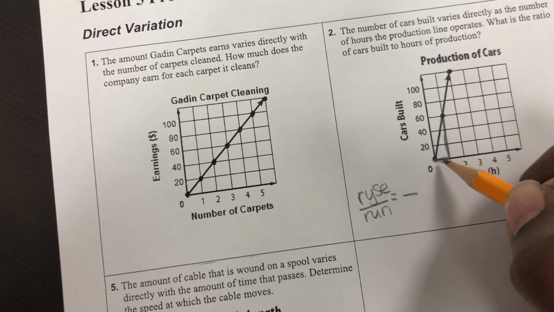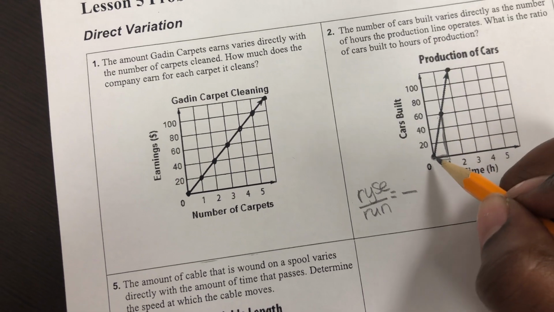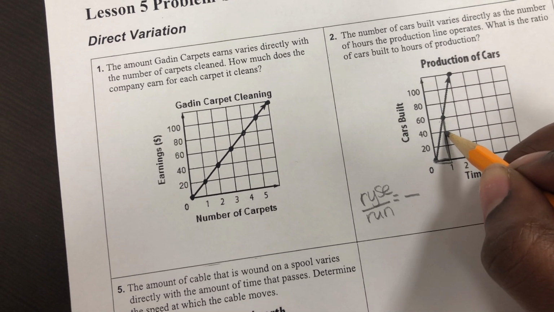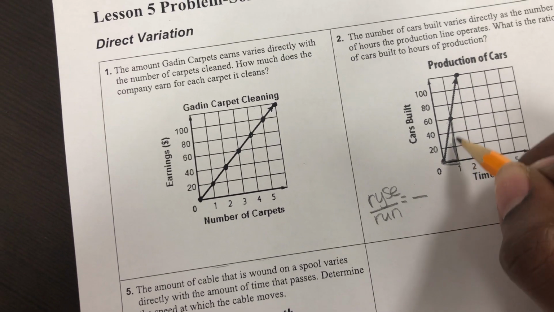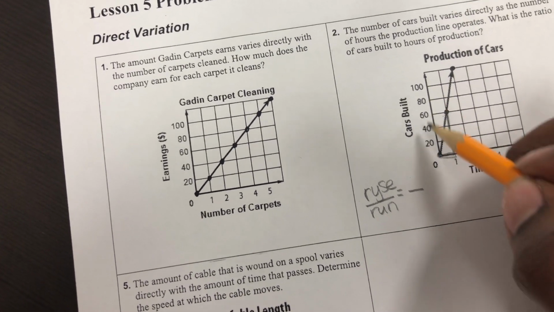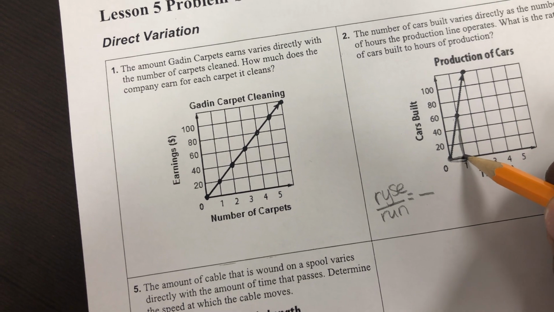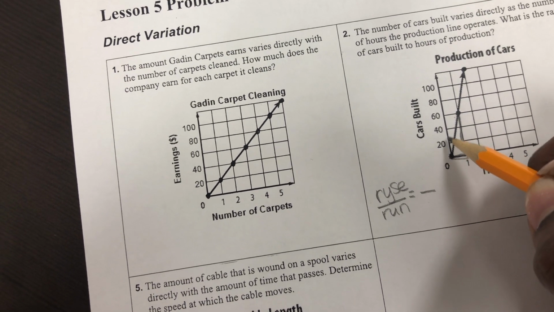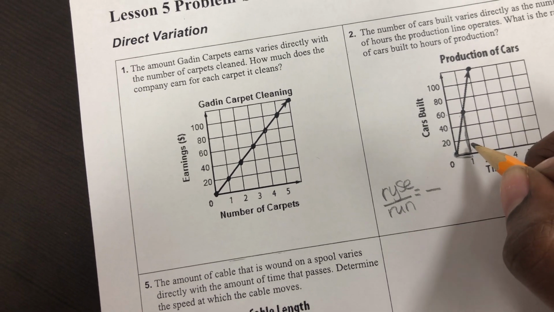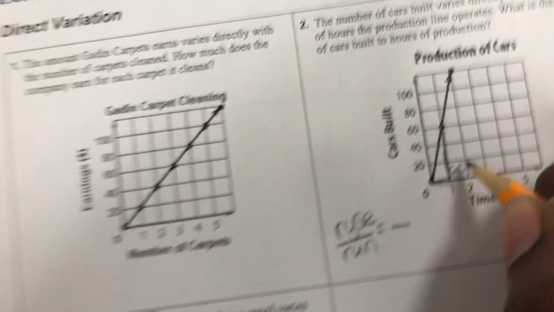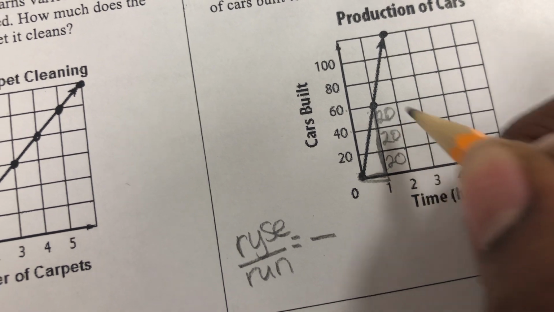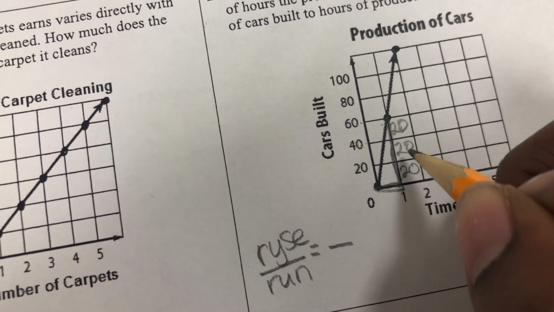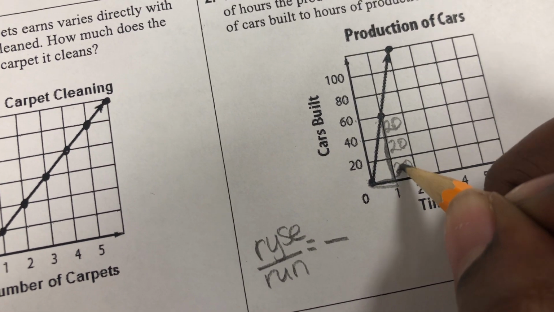As far as my rise and my run, what did I have to rise by? At first it looks like just 3 boxes, but if you look at the y increments, how much is each box worth? Because we went from 0 to 20 to 40 to 60. Great, each box is worth 20. So 20, 40, 60, that's 3 jumps.